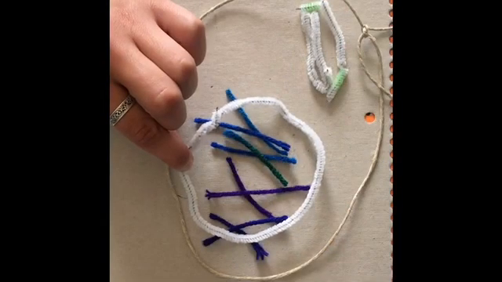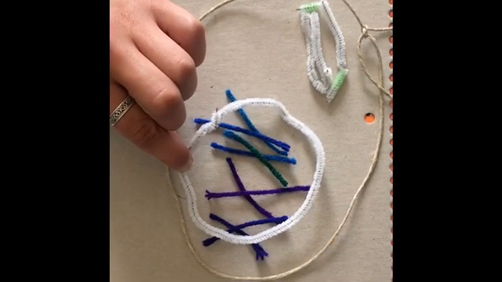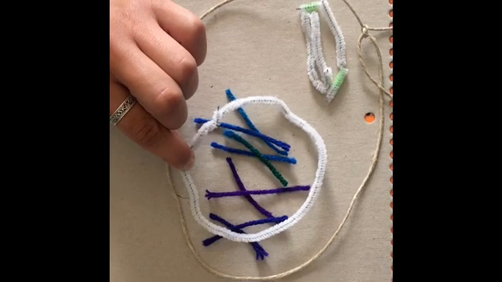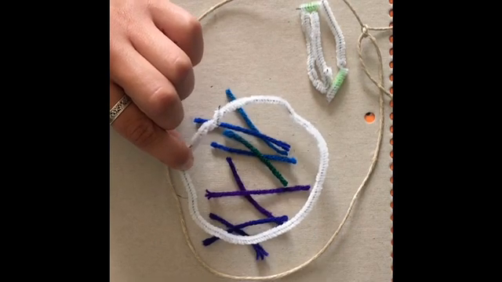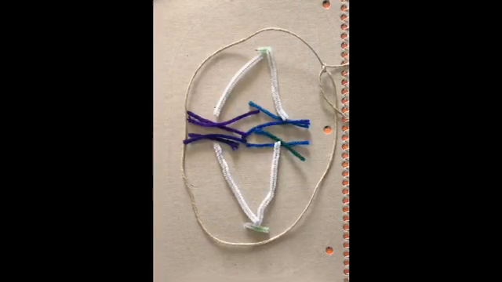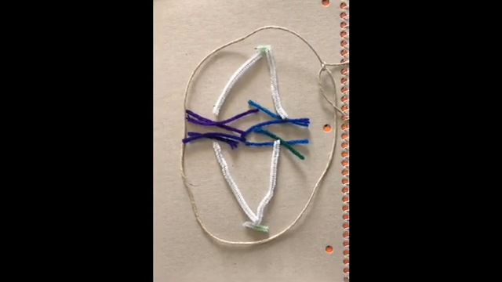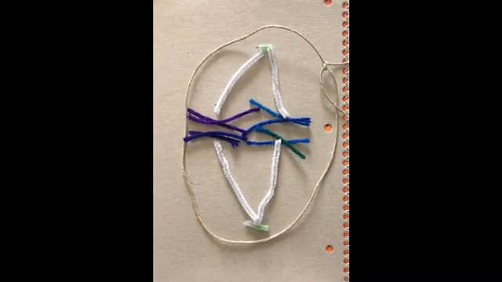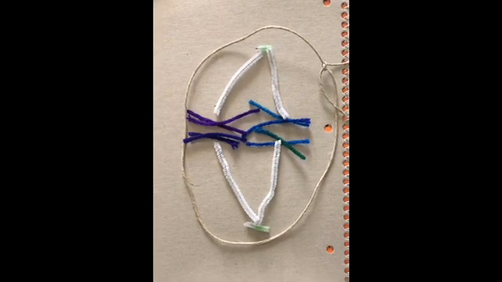The other thing that happens in prophase 1 is the nuclear envelope is going to break down. So this is it breaking down. Next there would actually be a prometaphase, but it's not really talked about that much. So we're going to move into metaphase 1.